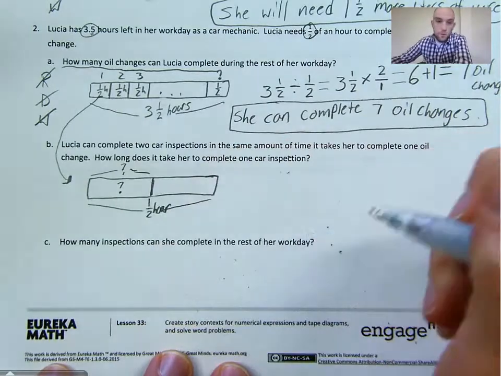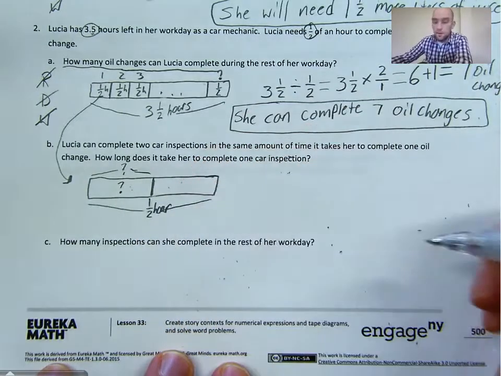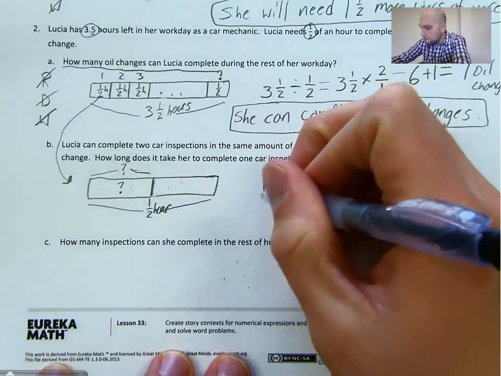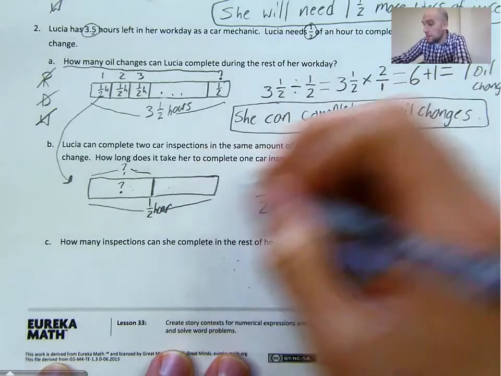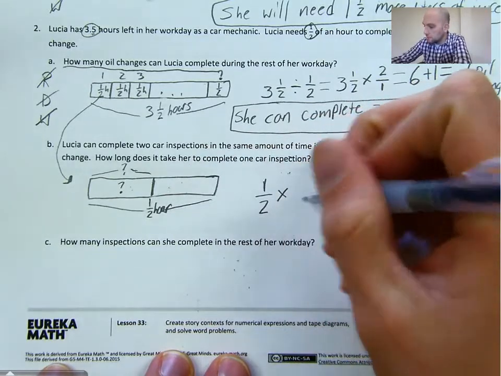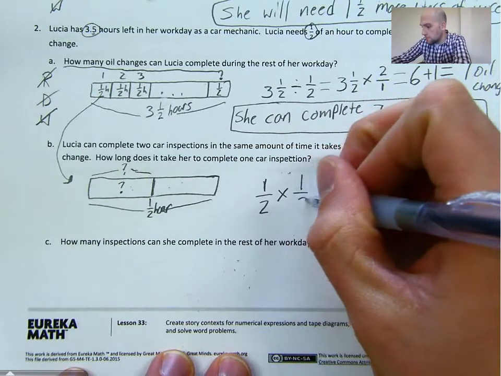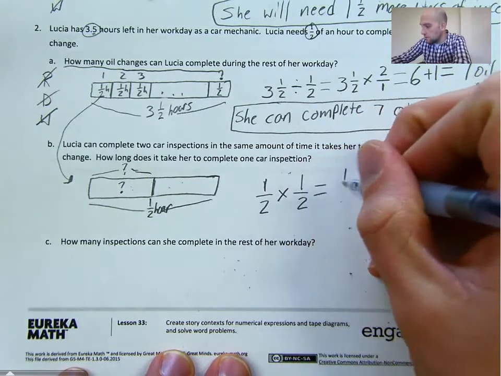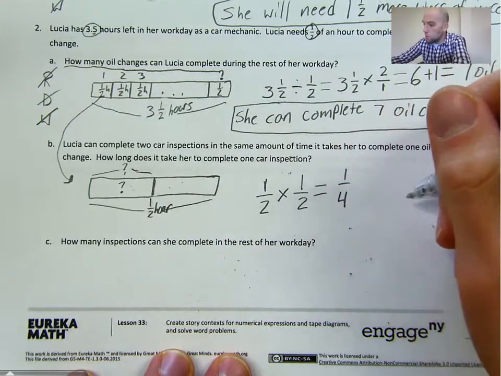So I'm going to need to do 1/2 hour divided by 2. Or 1/2 an hour times 1/2. Do the same thing. I'll flip my fraction, and I have 1/2 times 1/2. That's going to give me 1/4. So it's going to give her a 1/4 of an hour.